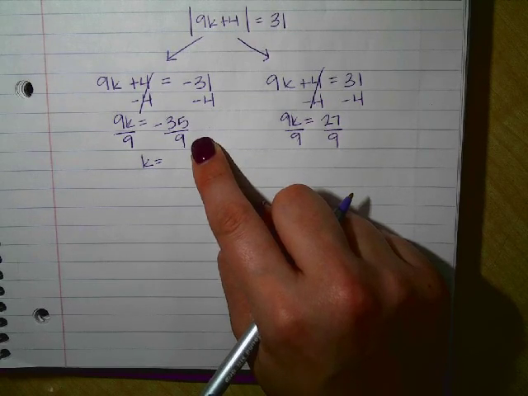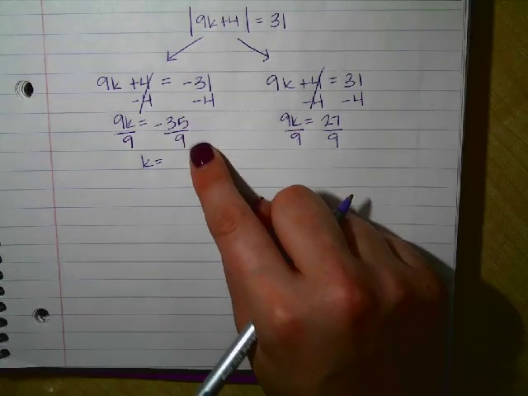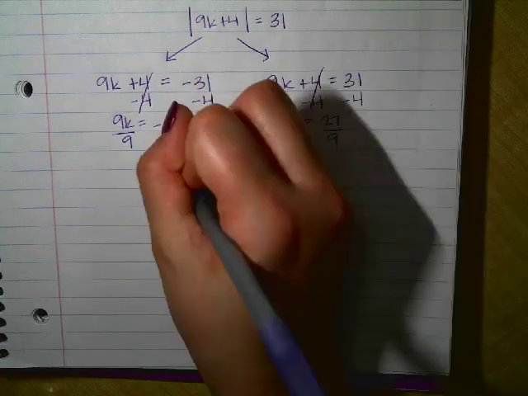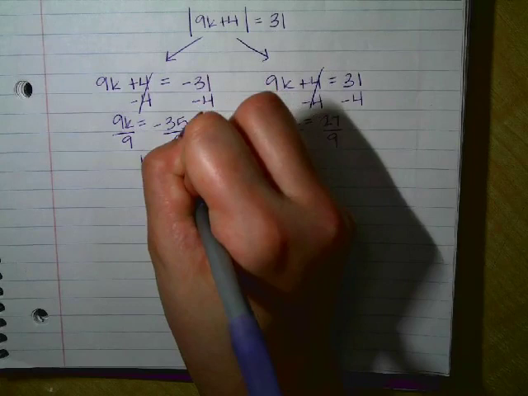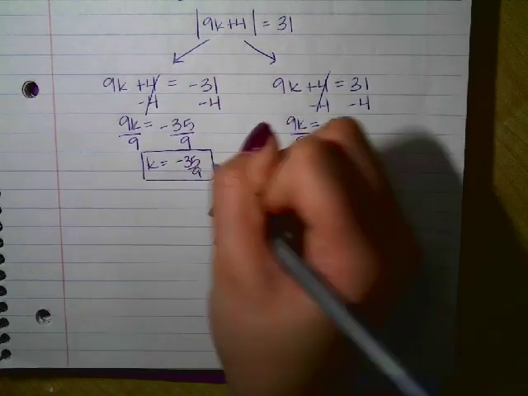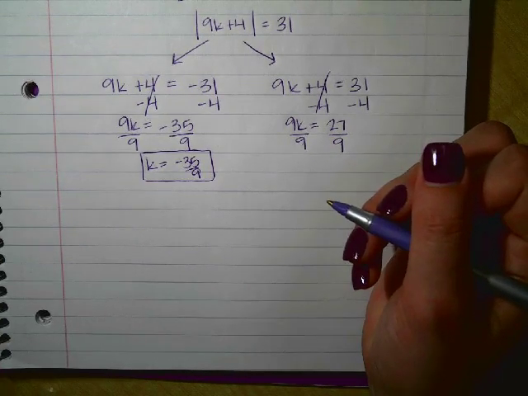All right, 35 over 9. Is there a number we can divide out of the top and the bottom to simplify it? No. So negative 35 over 9 is totally fine. Students often ask me, Miss Rice, can I write that as a decimal? And the answer is yes, but I'd rather not get out my calculator, so I'm just not going to.